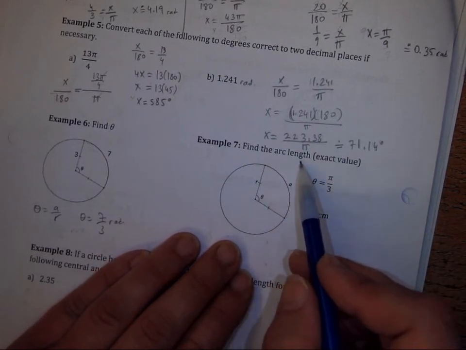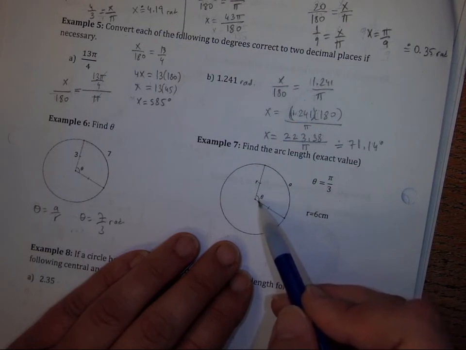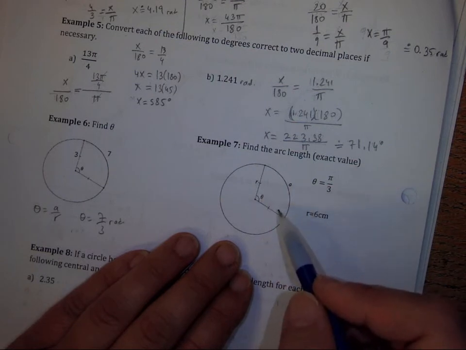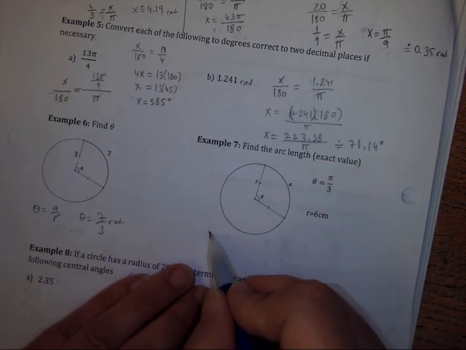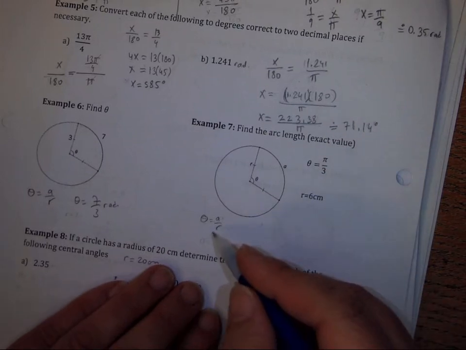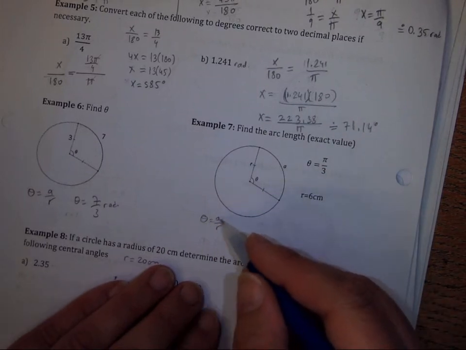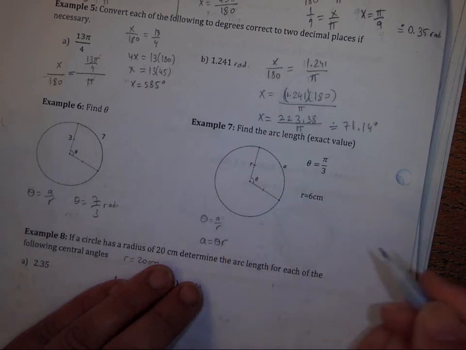Find the arc length. This time they give you the radius and the angle theta and ask for arc length. Okay, so theta equals a over r. If you isolate a from this, you get a equals theta times r.